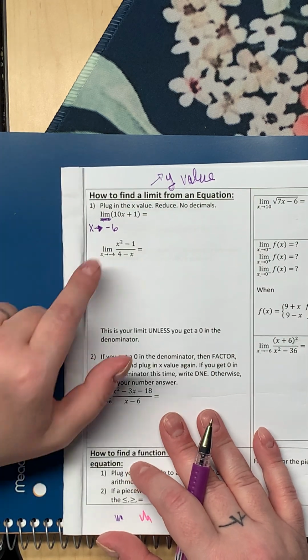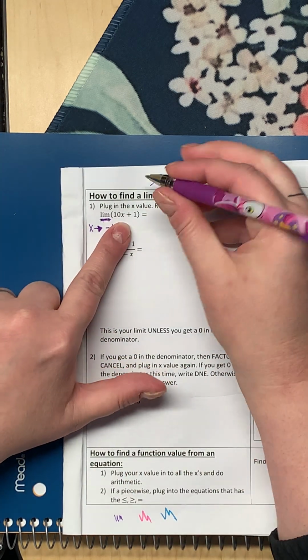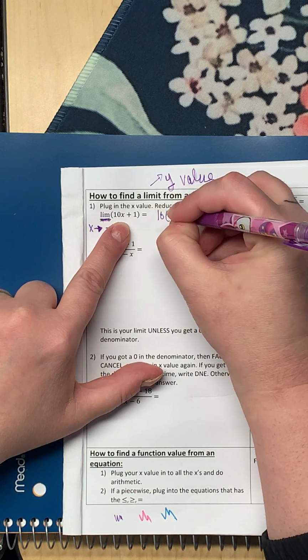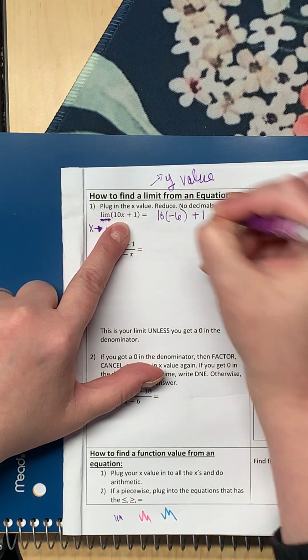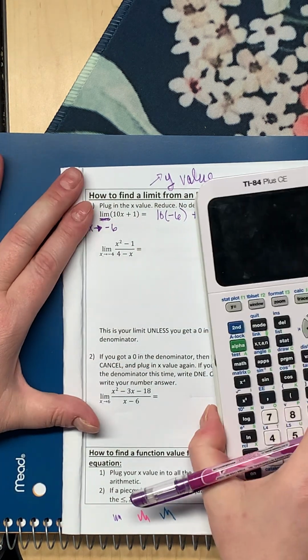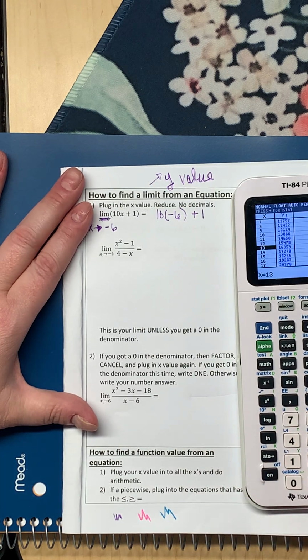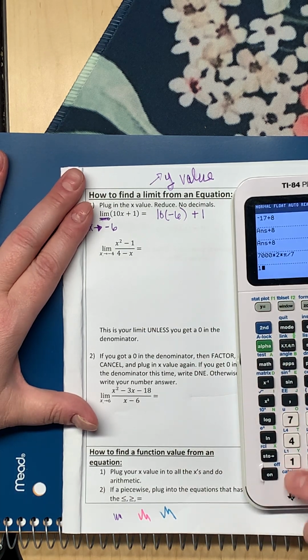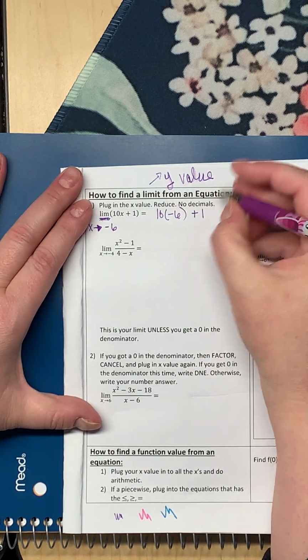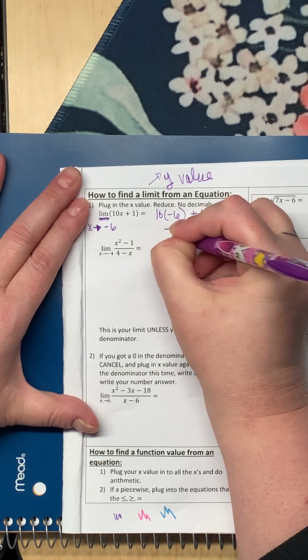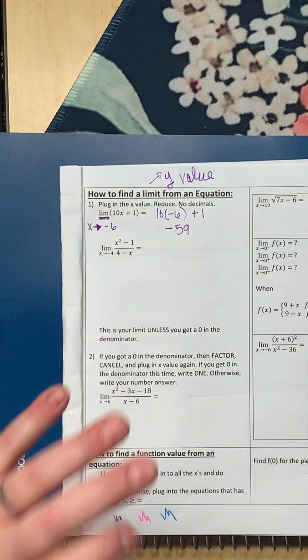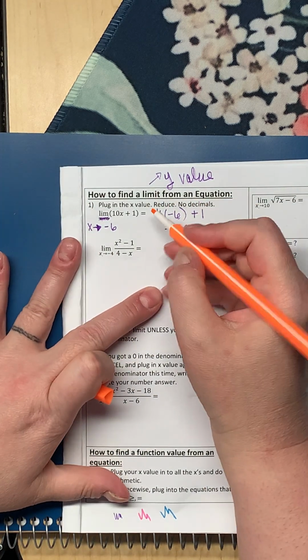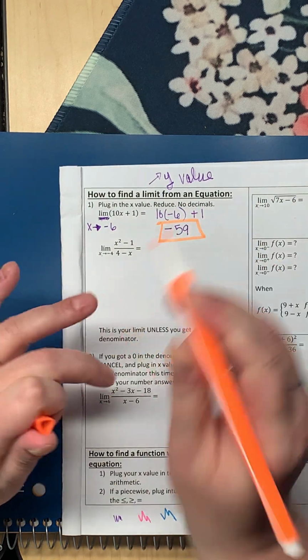So we're gonna plug in our -6 into the letter x. 10 times -6 plus 1. And then we're just gonna do that math. And if you need a calculator, you can use it. I'm not gonna judge you. Okay. So I got -59. And that should be the y value when x is -6.